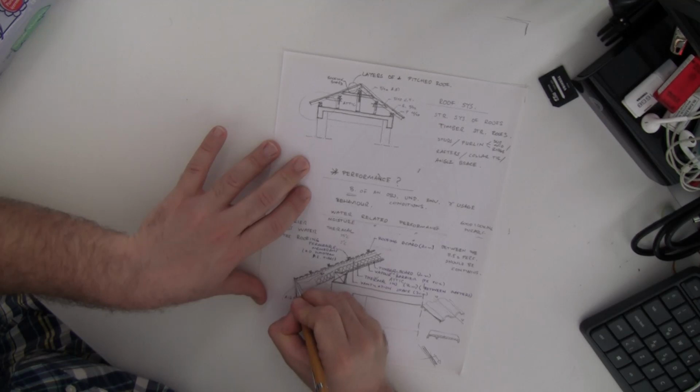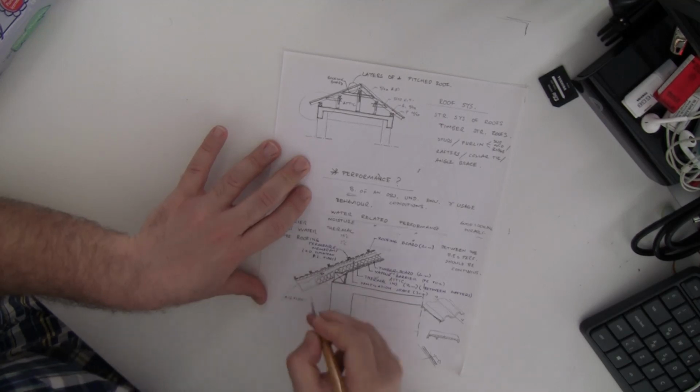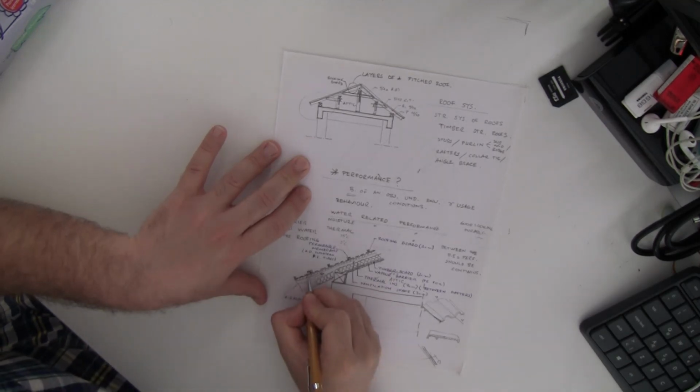Those buttons are going to prevent our roof tiles to slide down. Because, let's place one more here. Because we are going to place it like this.